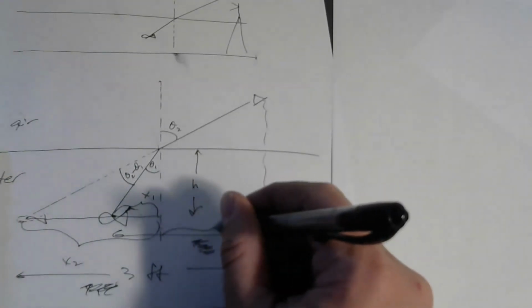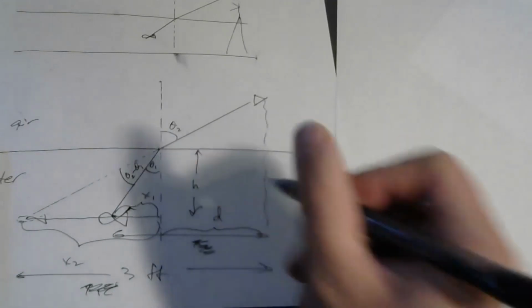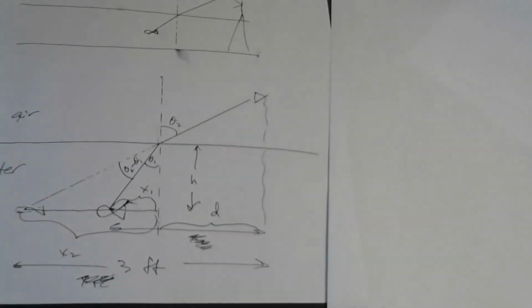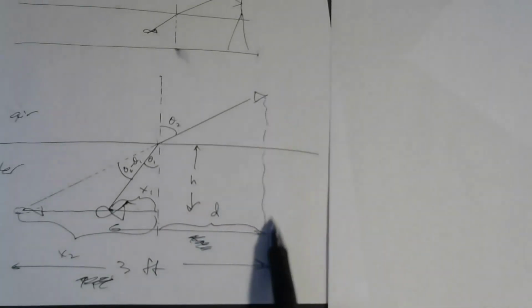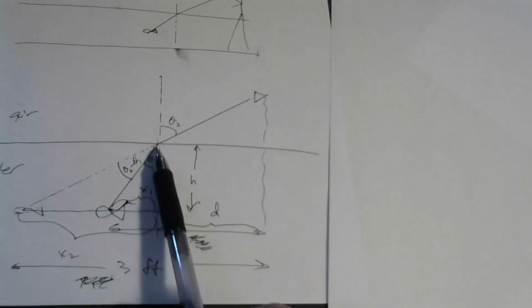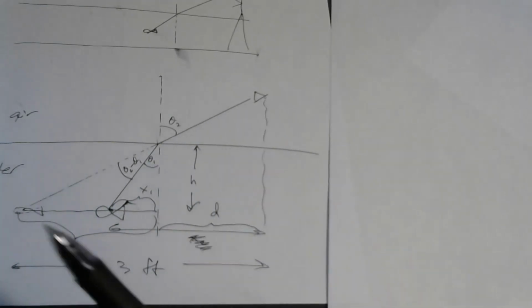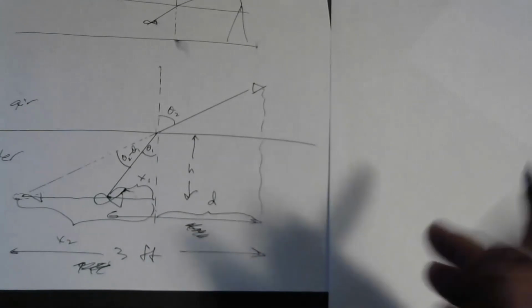I'll call this distance D, not the D that's been showing up in our diagrams like D sine theta. This is a label for the distance between where the person is standing and the point at which these rays exit the water.